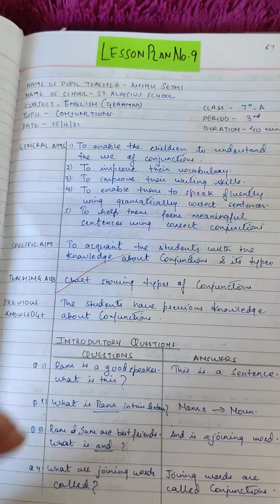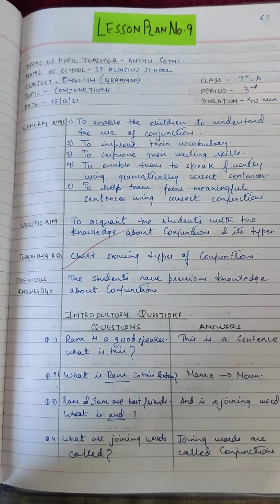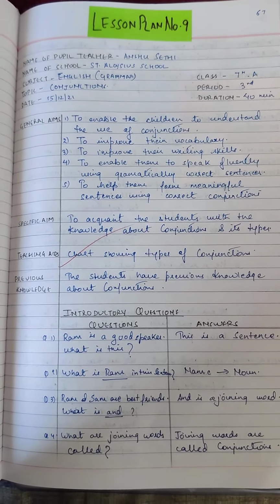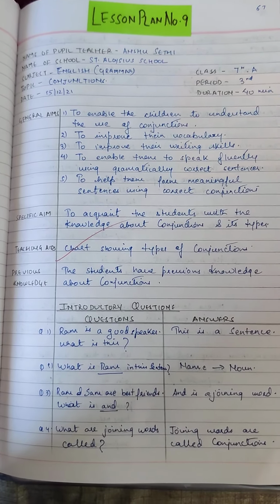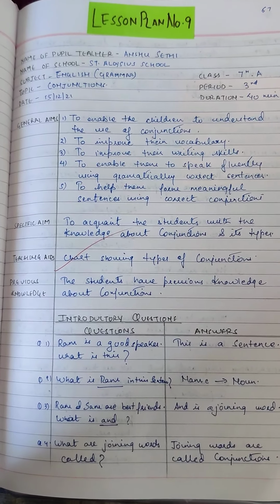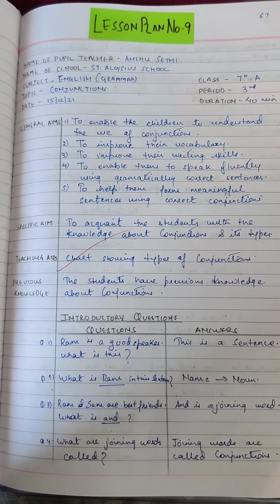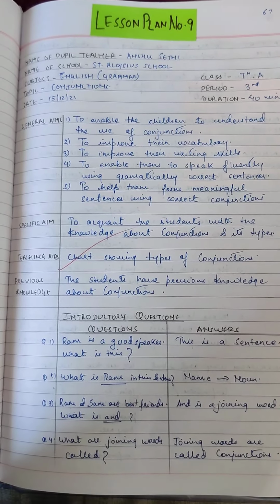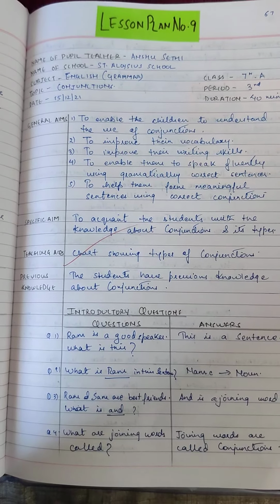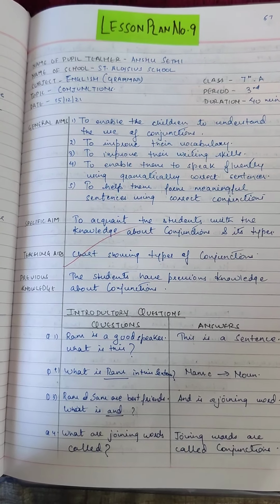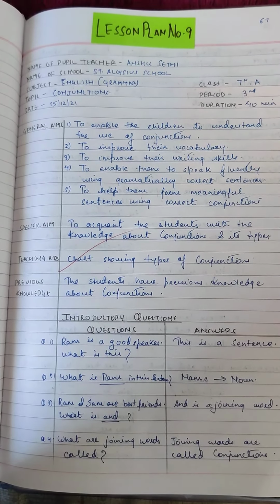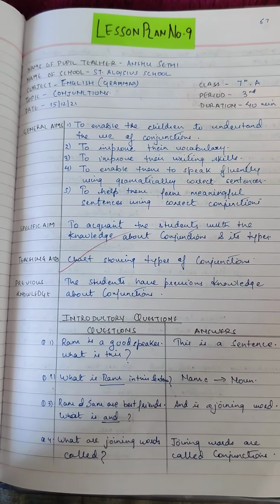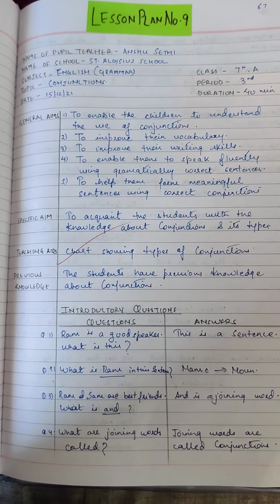Today I am sharing the 9th lesson plan of English grammar for B.Ed 3rd sem. The topic of the lesson plan is conjunctions. We start the plan with writing the name of pupil teacher, then name of school, subject, topic, class. I have taken this topic from class 7th. Period, you can write second, third, whatever you wish to.